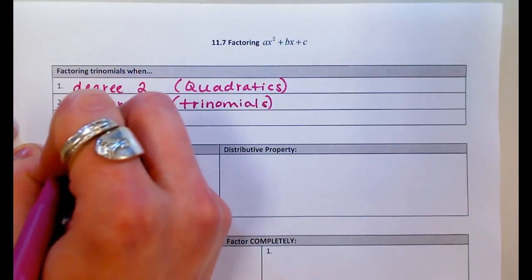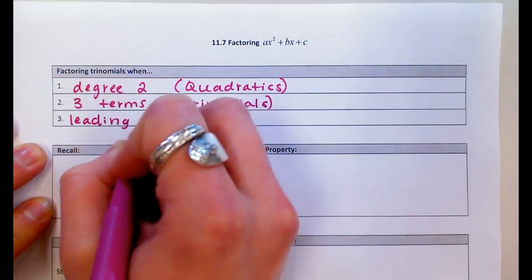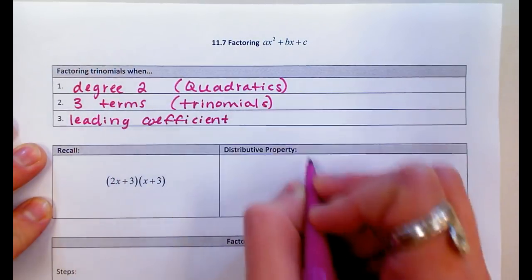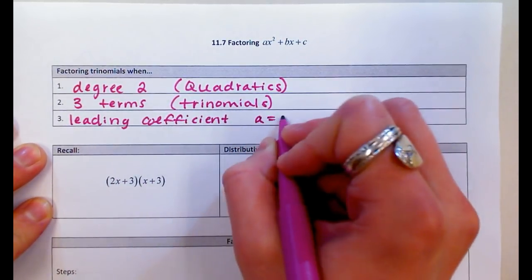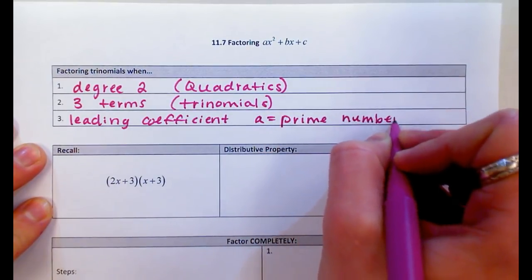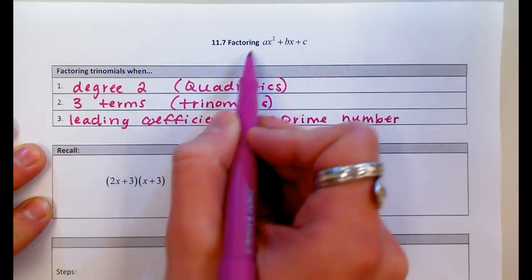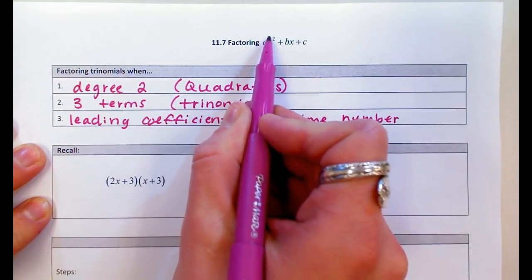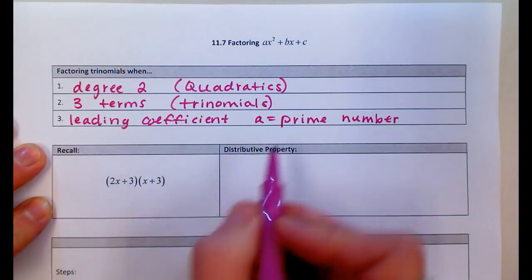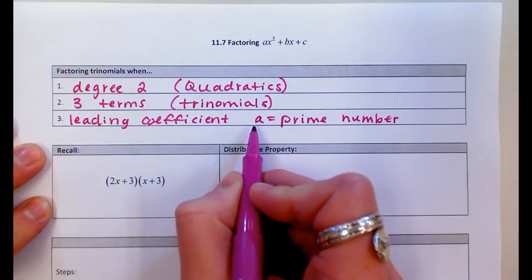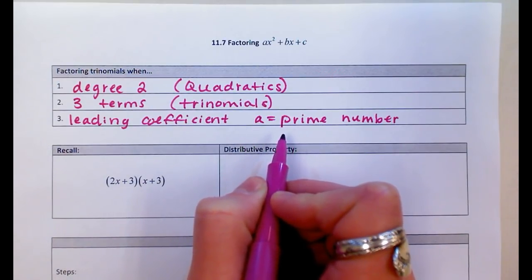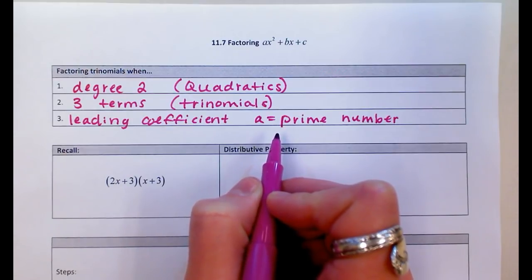And the leading coefficient, our a term, will be a prime number. In last notes, we just had this x squared plus bx plus c, and we only had our a term equal to 1. Today we're going to have our a term equal to a number other than 1, a prime number, meaning that it is only divisible by 1 and itself.